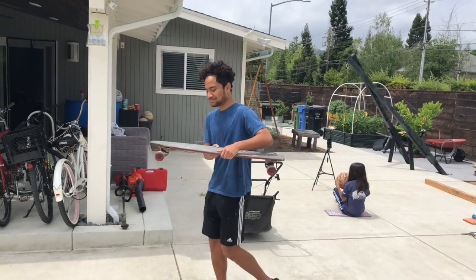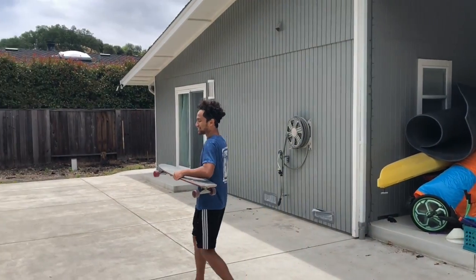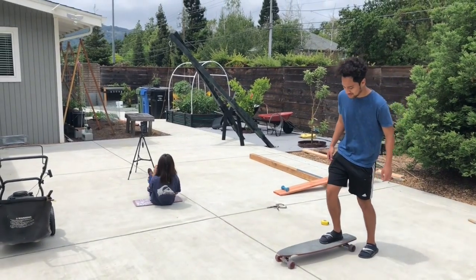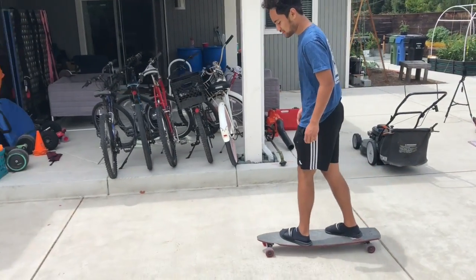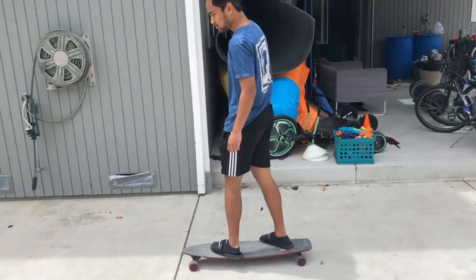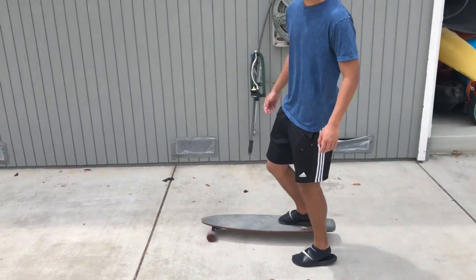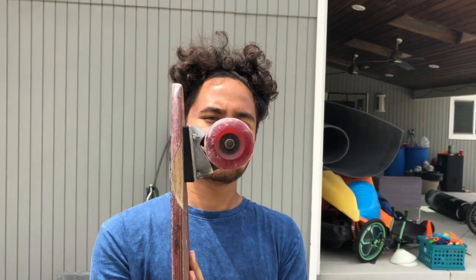This is an example of translational motion. I am moving the skateboard from point A to point B. This is an example of rotational motion and translational motion. The skateboard is going from point A to point B, and the wheels are also turning, which is causing rotational motion. And right here I am demonstrating putting a torque on the wheel, and I apply a negative torque to stop the wheel from moving.